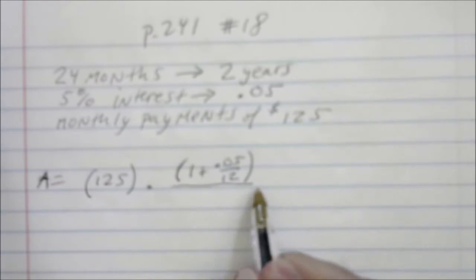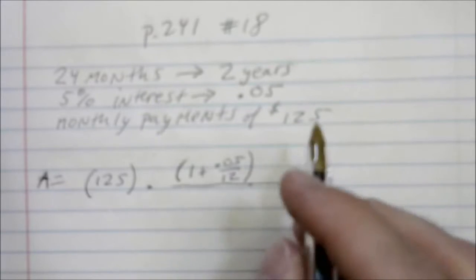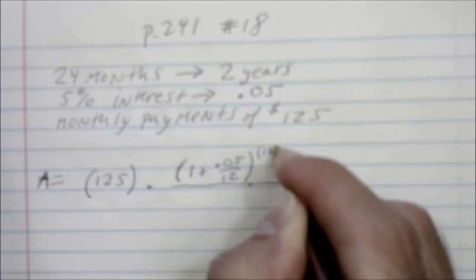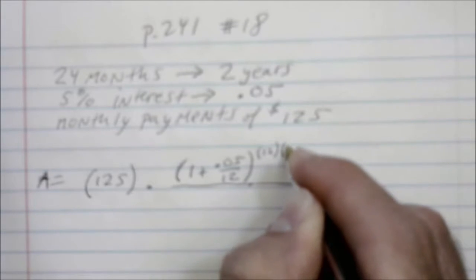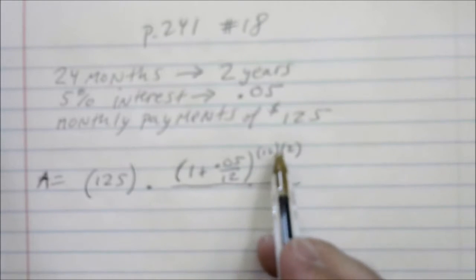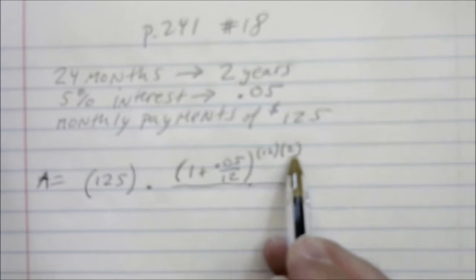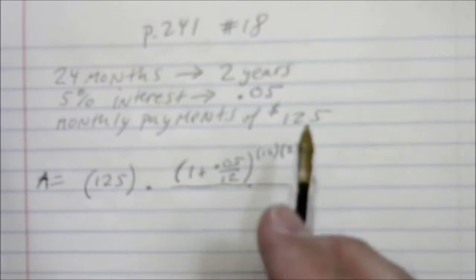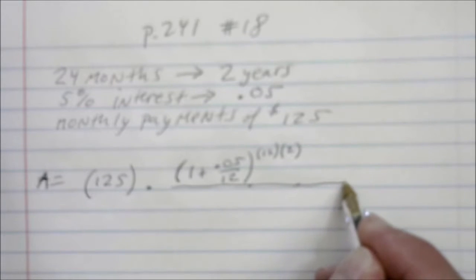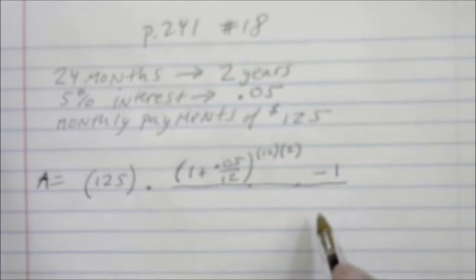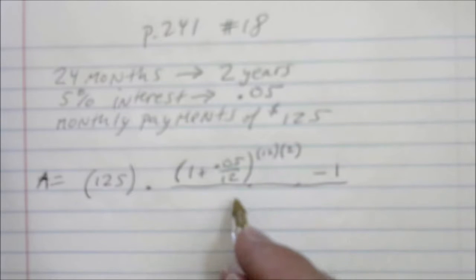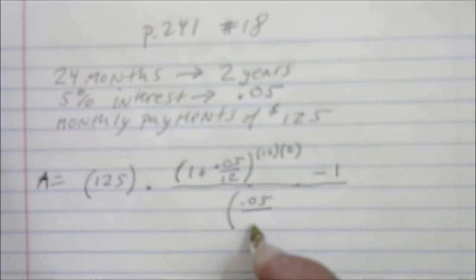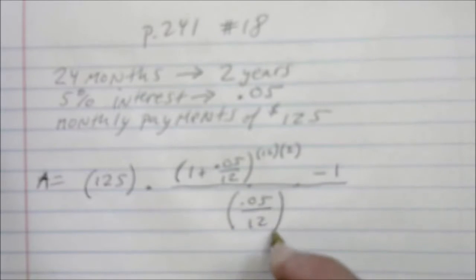Take that to the nt, and n is 12, and time is 2 years. I know I can multiply that right now in my head, but the first part of any formula is just plug in all the numbers and then do the calculations later. Minus 1. And then my denominator is still that 0.05 divided by 12.